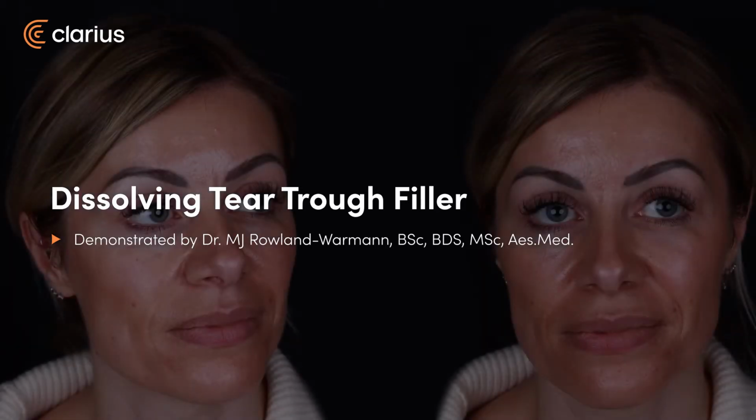Let's take a look at this case. You might think she doesn't look too bad, but if you look closely, you can see the puffiness under the eyes. She presented with bilateral infraorbital swellings, which have been there since she had tear trough filler 18 months ago. They're not painful, they don't fluctuate, but they're unaesthetic.